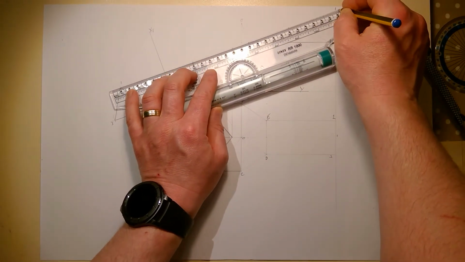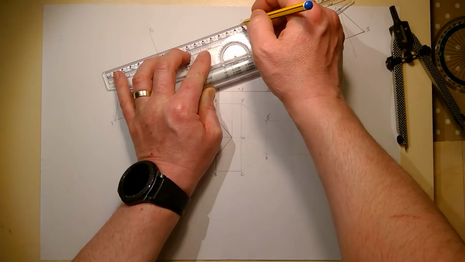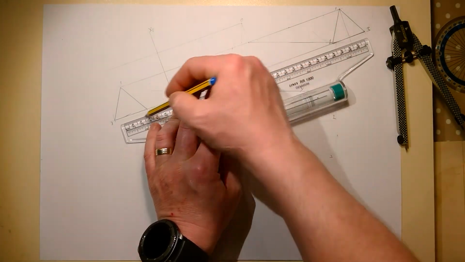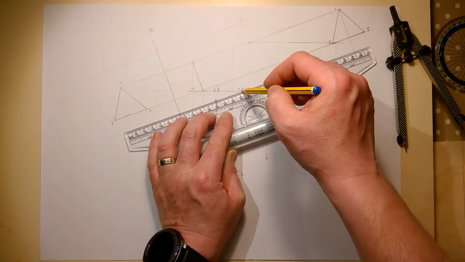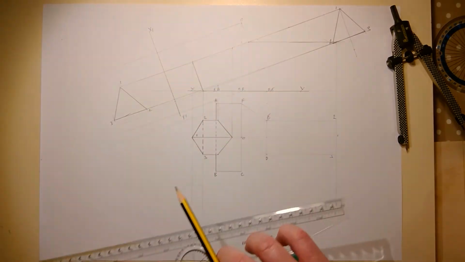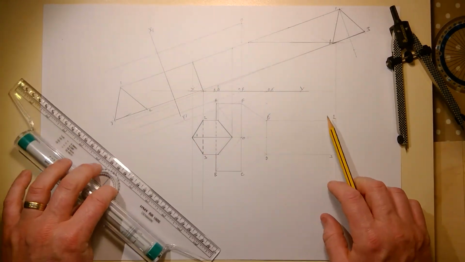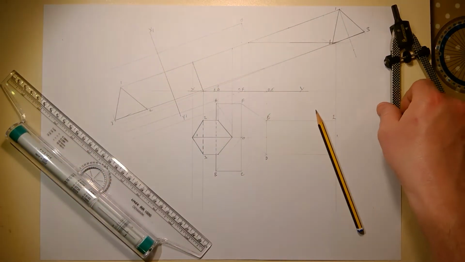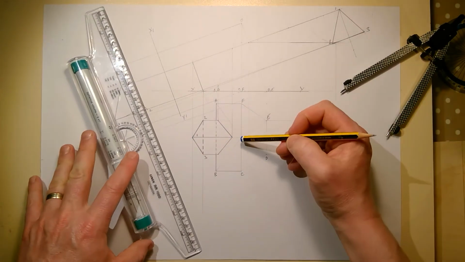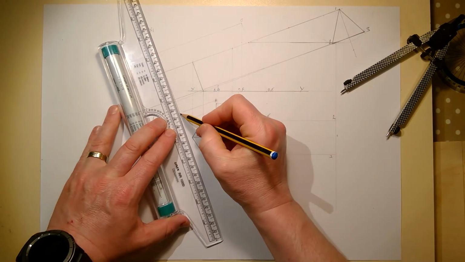So I'll project my points first. That's 0, A and B, C and F, and D and E. And I know 0 is the same distance as my 1 from my xy.